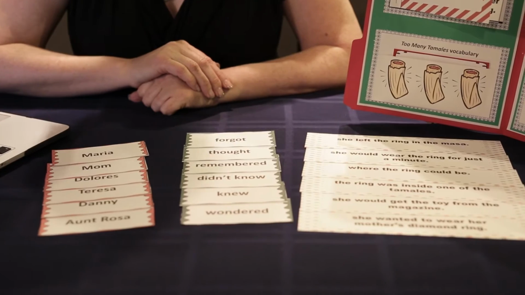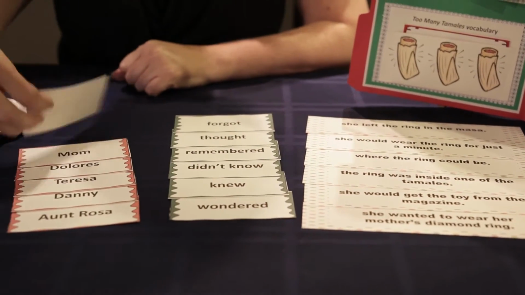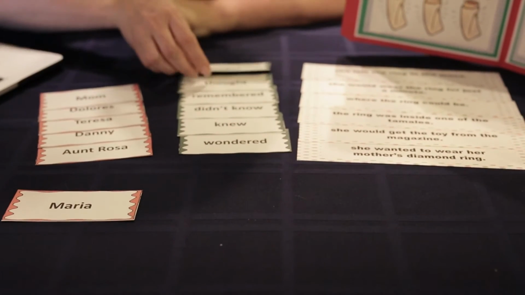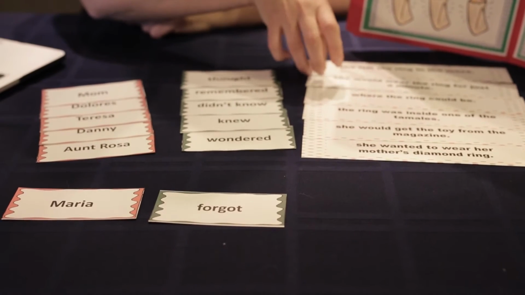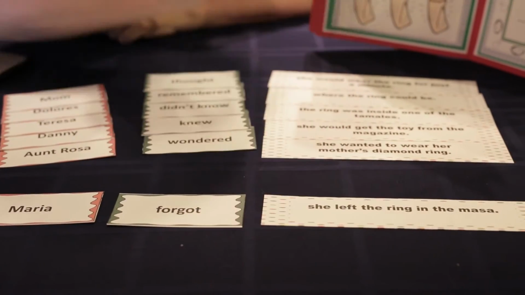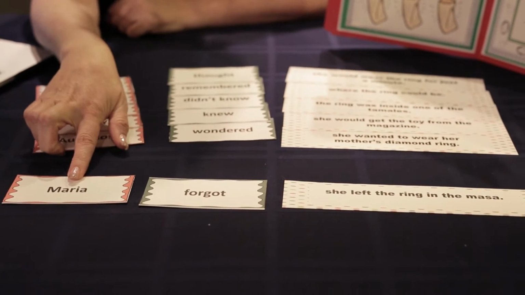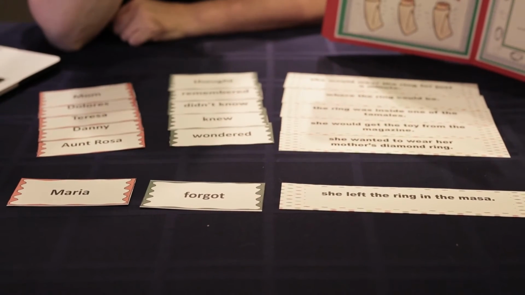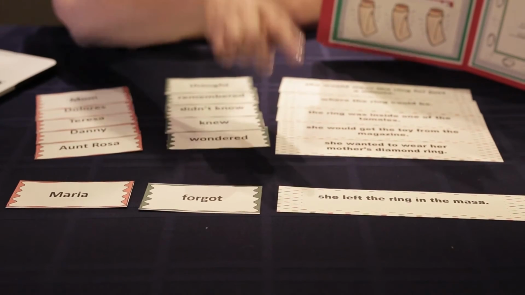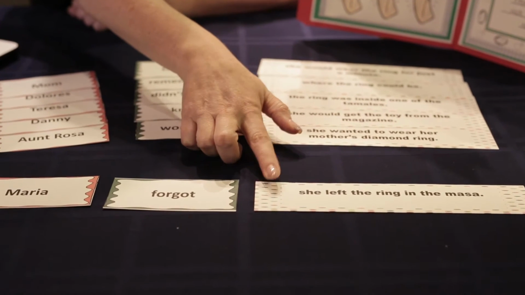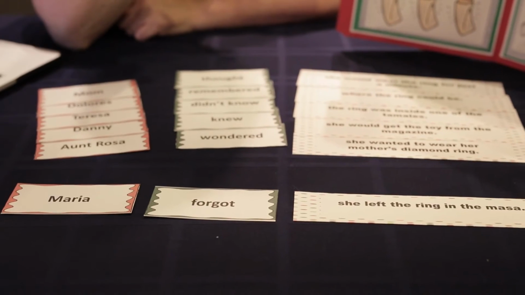We will reread the story, and then the students will take turns choosing an appropriate subject and a verb, and then completing the sentence with a nominal clause. So in this case, the student will have created the complex sentence, Maria forgot she left her ring in the masa. Notice that the pronoun that has been omitted here. We could either use it or omit it. It sounds fine either way.